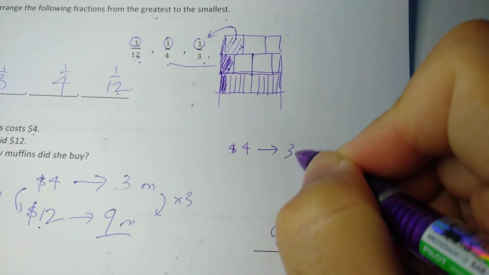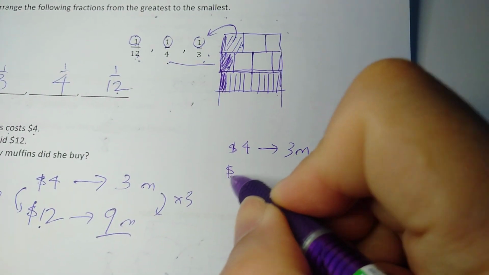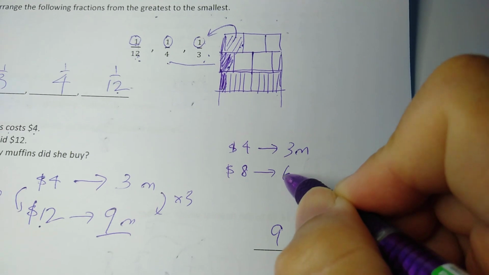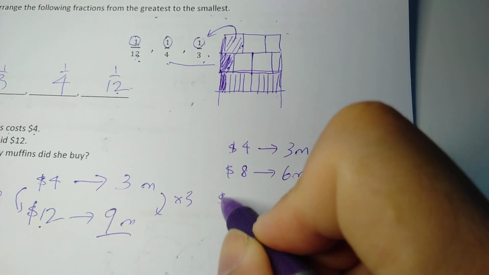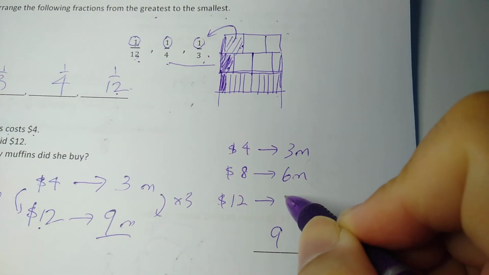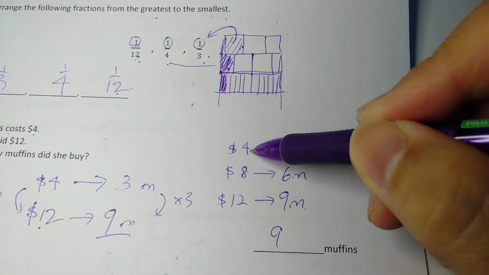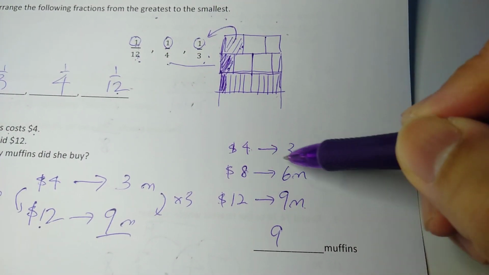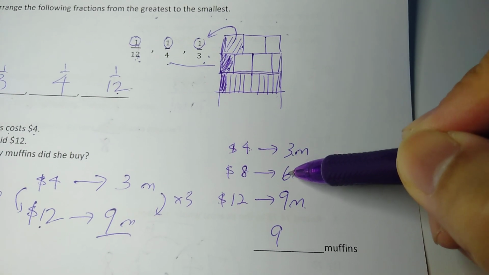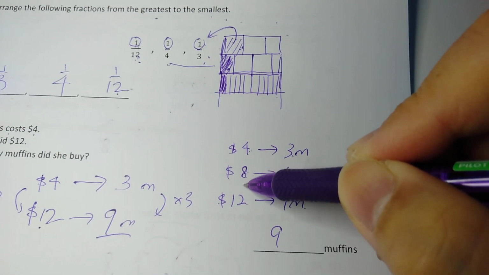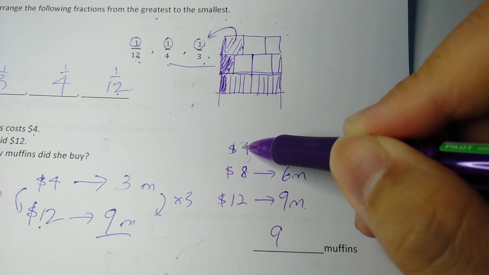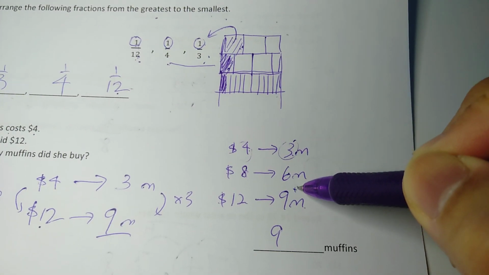Another way you can see this is this. $4, she gets 3 muffins. If she pays $8, she can get 6 muffins. If she pays $12, she gets 9 muffins. What am I doing here? I know that 8 is 2 times of 4. So I just plus another 3. 3 plus 3, I get 6. 8 to 12 means another $4, right? So another 3 more muffins. So I plus 3, I get 9.